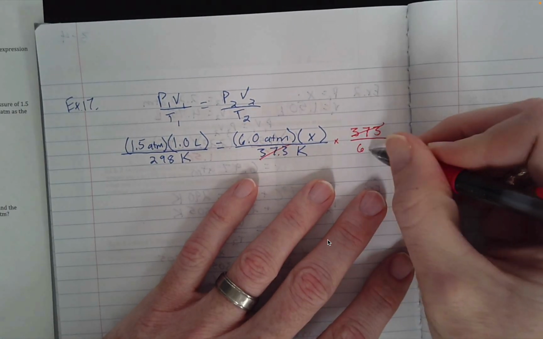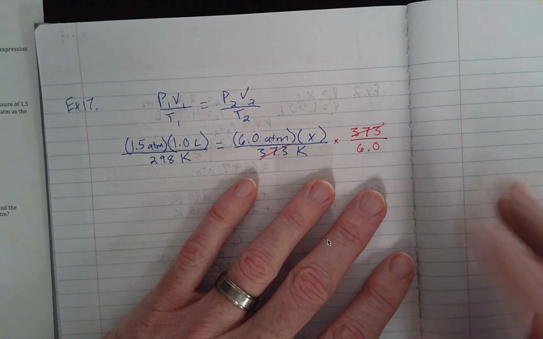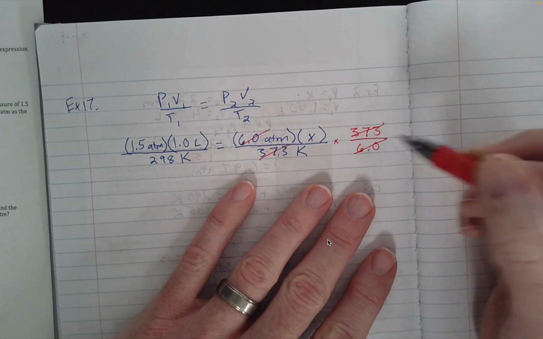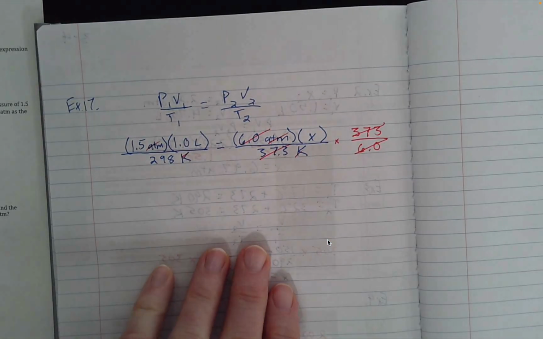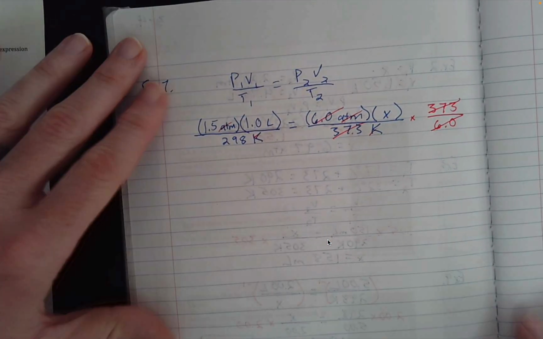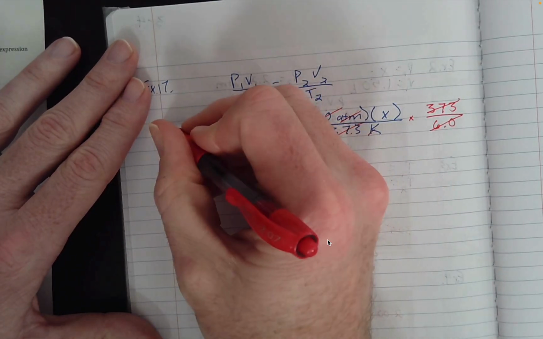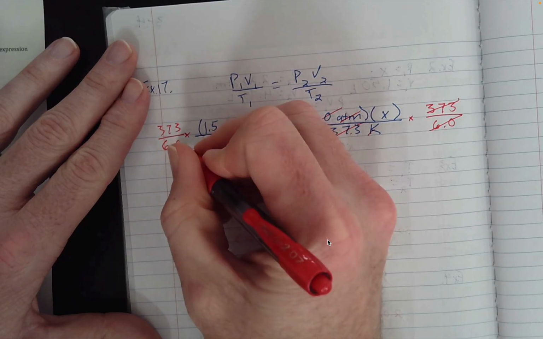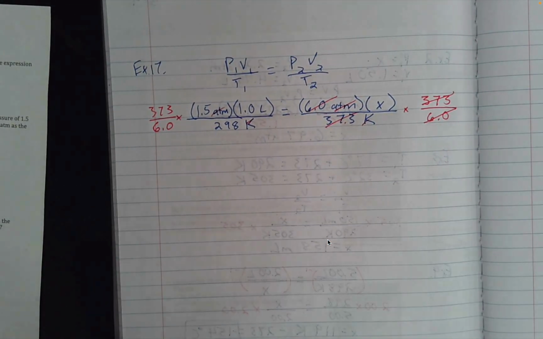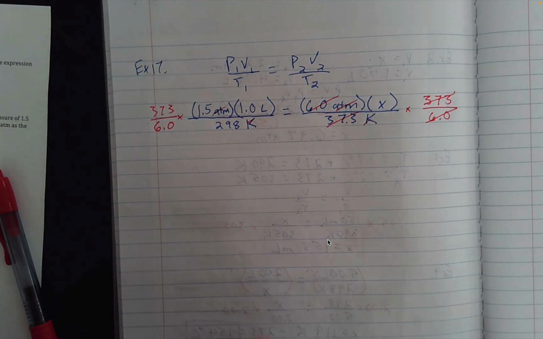And I'm going to put 6.0 over here. That way they cancel out. Now the units will cancel out as well over here. So those all go away. So I'm going to put 373 over 6.0. It's oddly satisfying to cancel units.